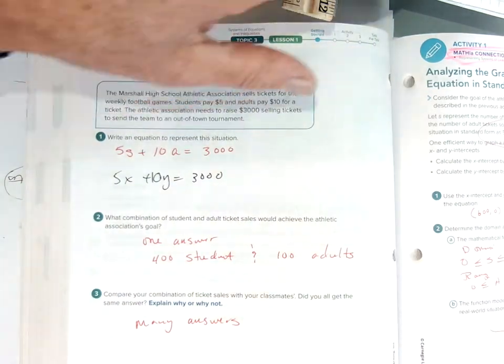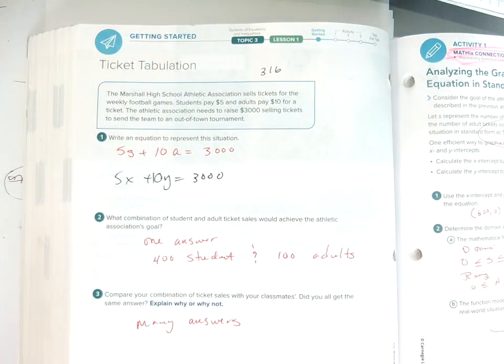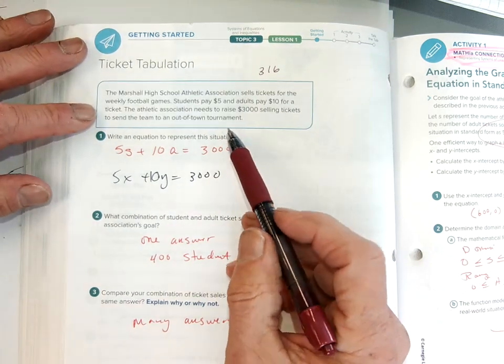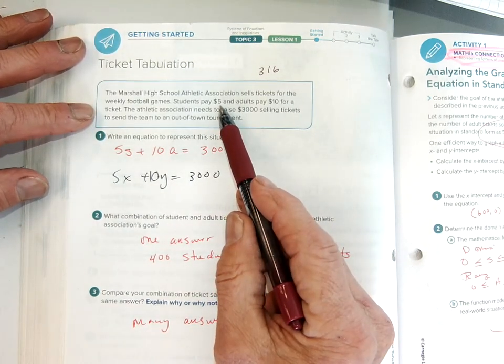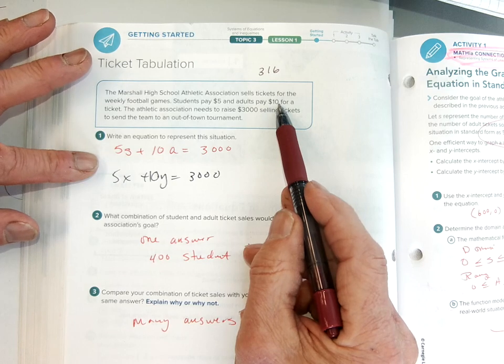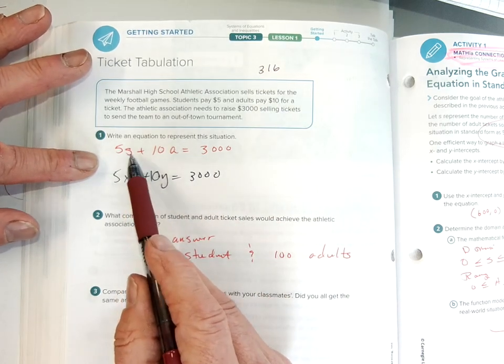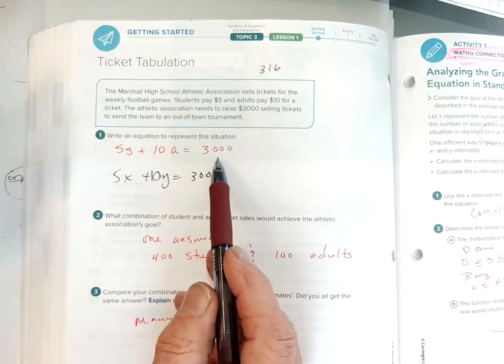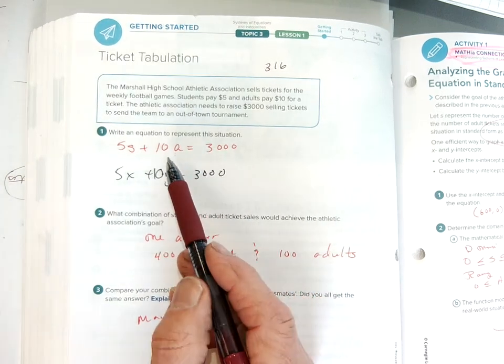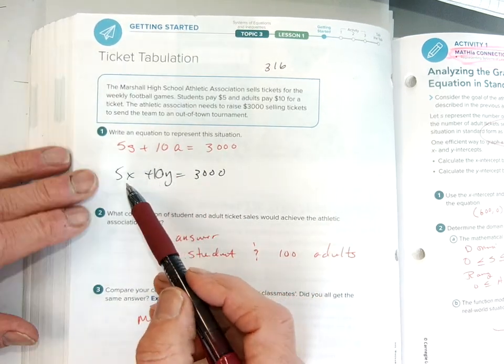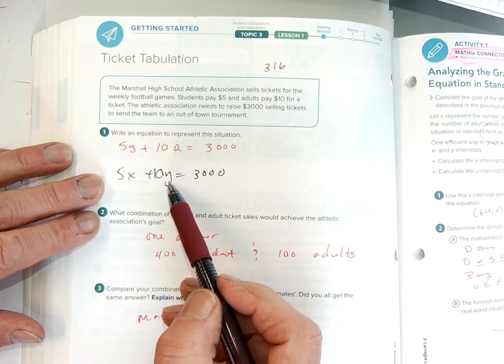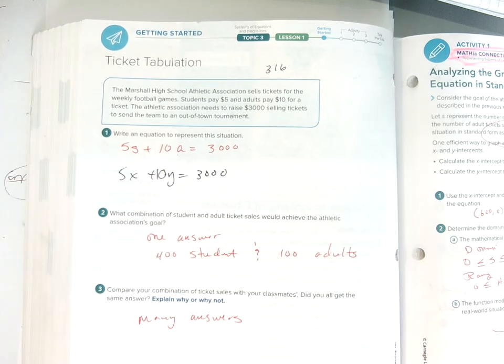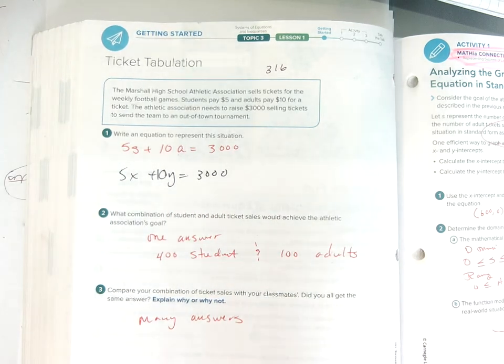The Marshall High School Athletic Association sells tickets for the weekly football game. Students pay $5 a ticket, and adults pay $10 per ticket. So I set up 5S plus 10A to raise $3,000, equals $3,000. Now, I like S's because they always look like 5, so I just changed it to 5X plus 10Y equals 3,000. There are lots of ways to answer this.